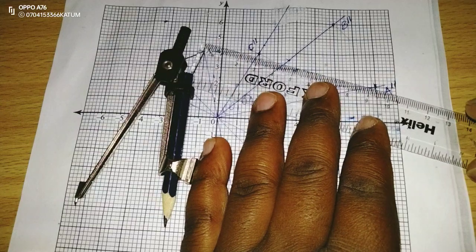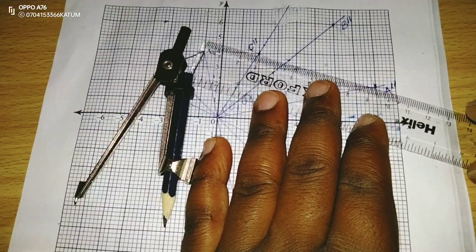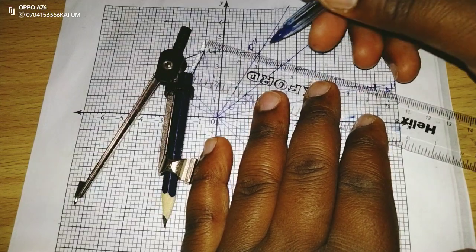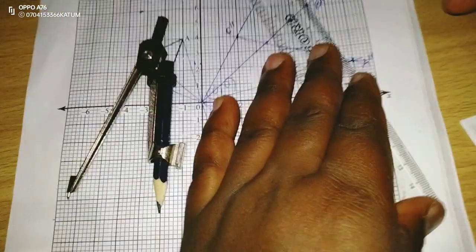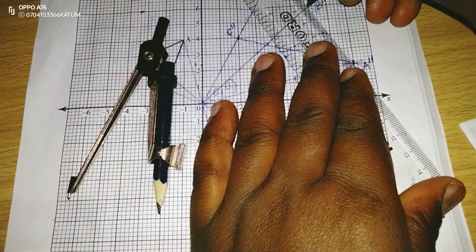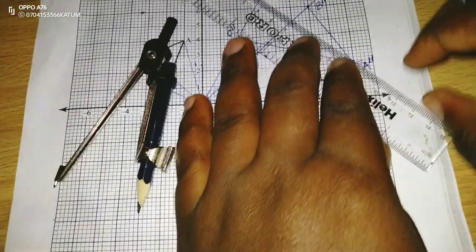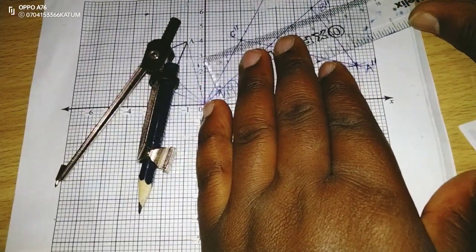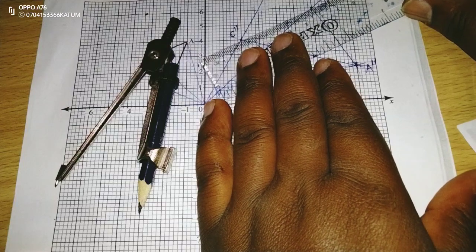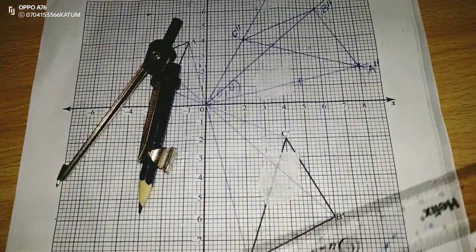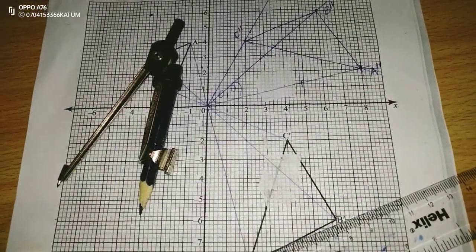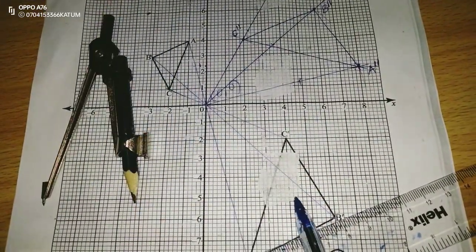So mine is to join them so that I get the triangle now. This is going to be the triangle A''B''C''. So it is already connected. Let me go to part C of this question, because now we have the object, the first image, and now the second image.